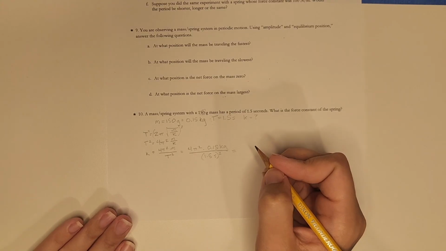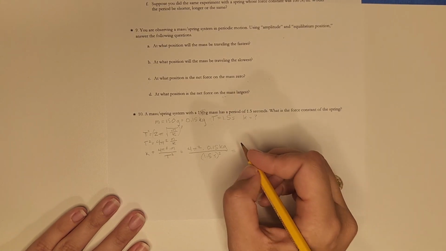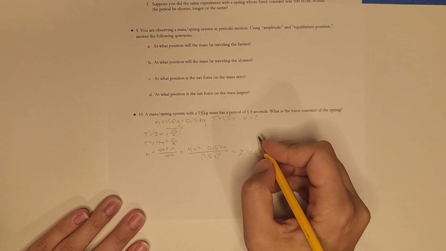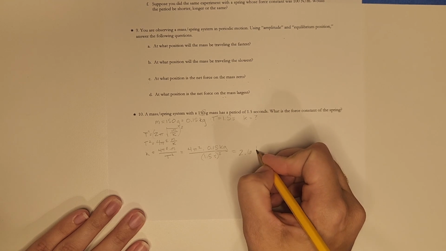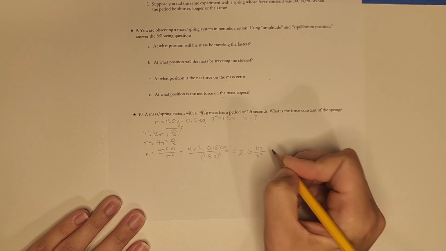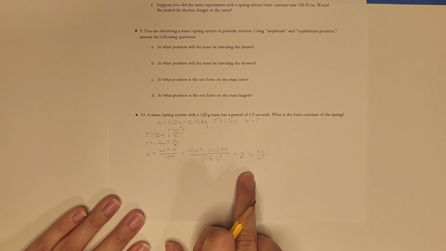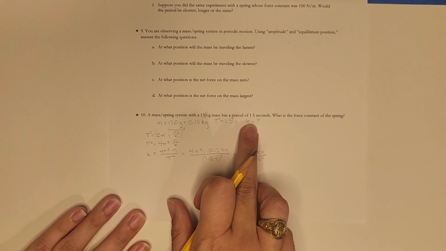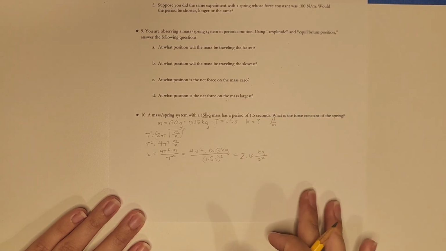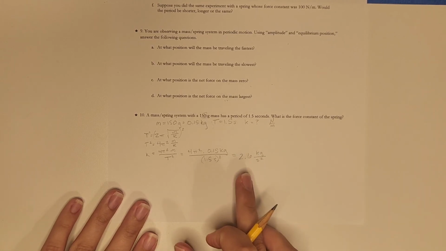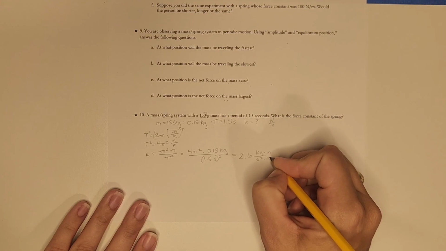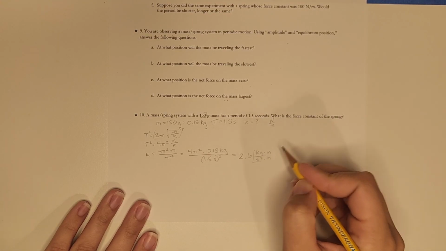And when I calculate all of this out, I'm going to get 2.6 kilograms per second squared. And this is definitely not my spring constant, right? This should be in newtons per meter. And so I just wanted to point out to you that if we decided to multiply this times meters over meters, which is multiplying it times 1, right?